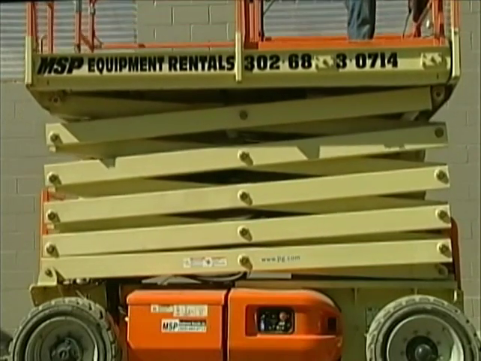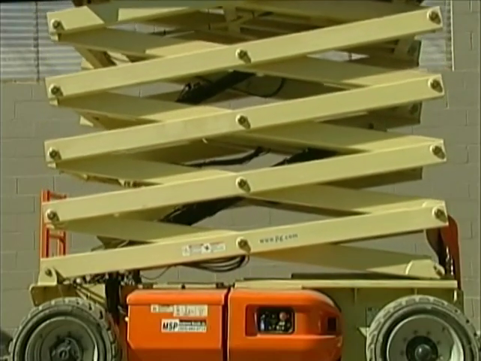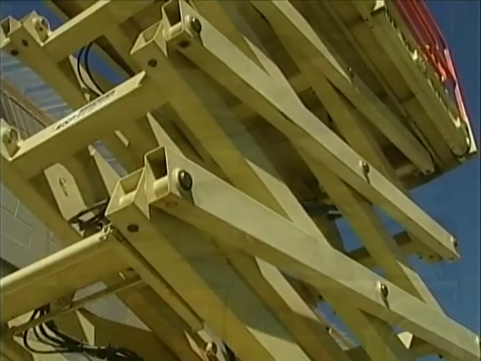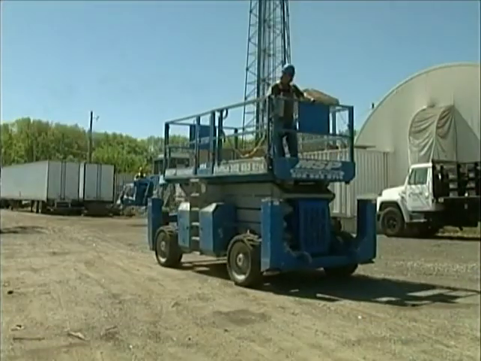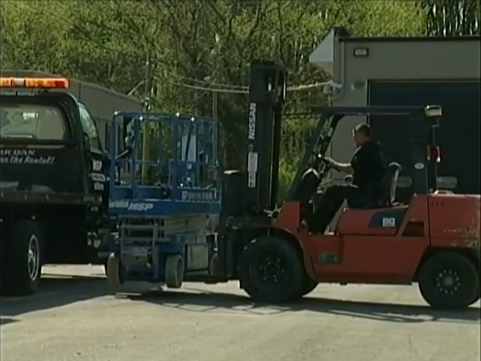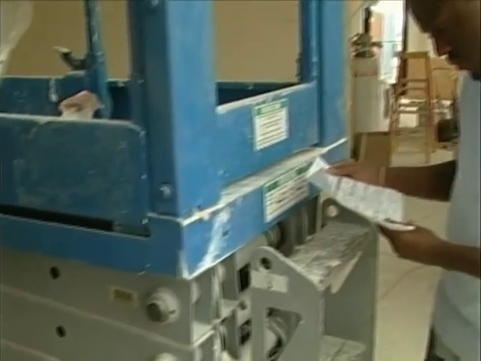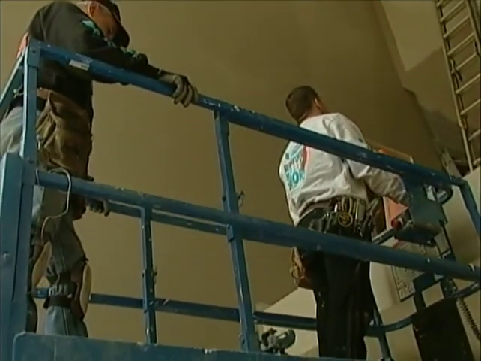It's easy to identify a scissor lift. Just look for the crisscrossed X-shaped supports. When the supports move closer together, the lift rises. When the supports move apart, the platform lowers. This program will introduce you to scissor lifts, make you aware of the hazards associated with these lifts, and give you the information you need in order to stay safe, whether you're using a scissor lift or working near one.